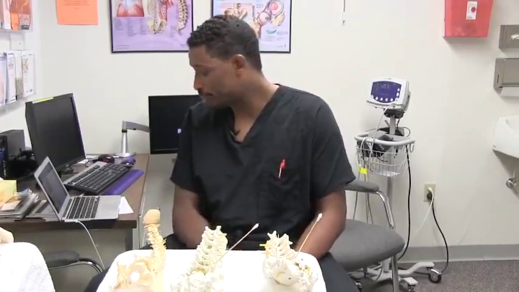So the premise would be, well, how do we get that medication there? And how we get that medication to that area is we basically utilize a needle. What I'm going to show you is, with a Q-tip, how we're able to get that medication into certain spots and different anatomical orientations, and why that can be somewhat impactful.